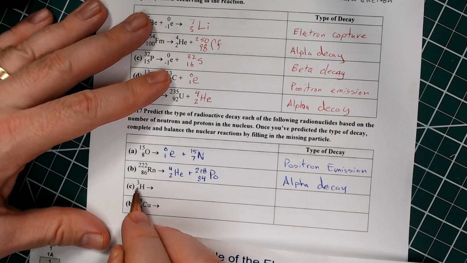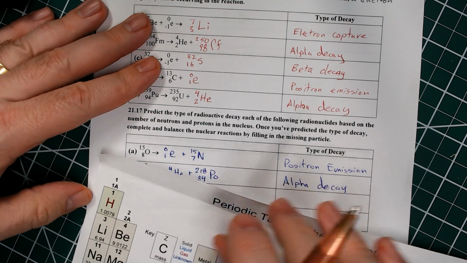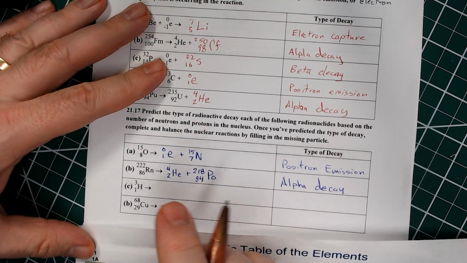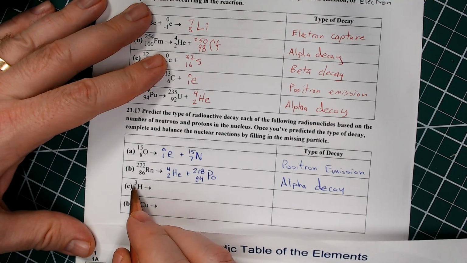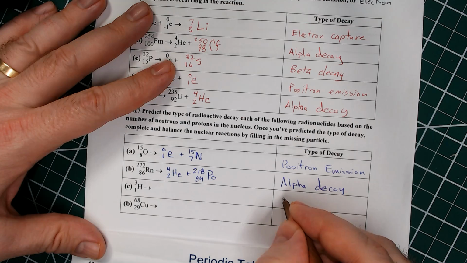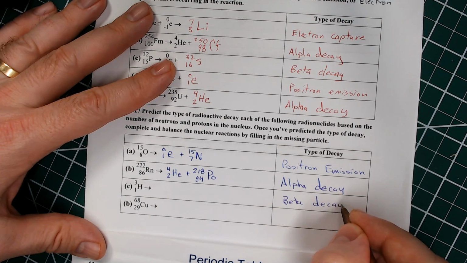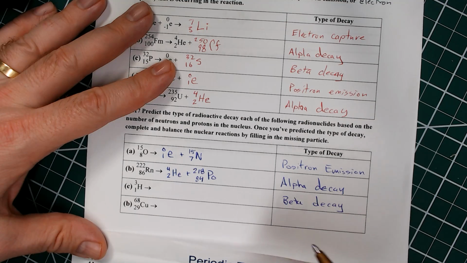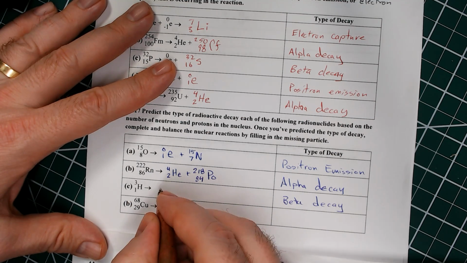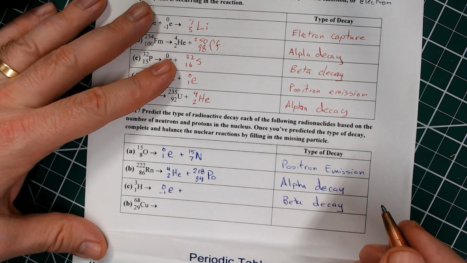Okay, so here we've got tritium. So hydrogen-3. If we look, our average atomic mass for hydrogen is about 1. And we'll find that that means we have more neutrons than we would normally expect. So we're going to predict beta decay. If the number is bigger, we'll predict beta decay. So for beta decay, we're going to get 0, -1, e. That's a beta particle, or an electron.